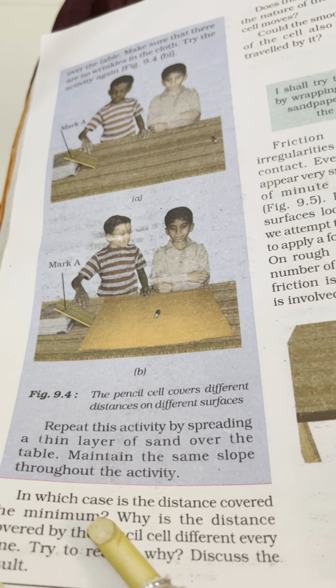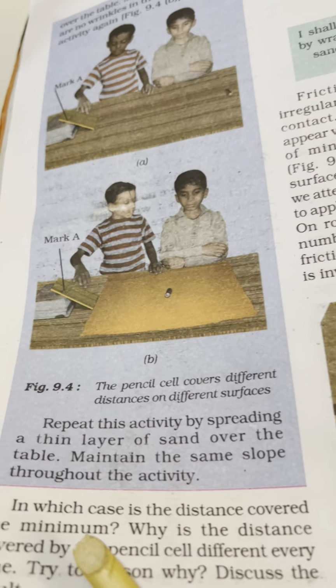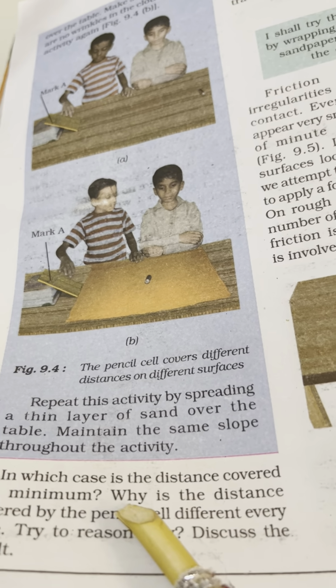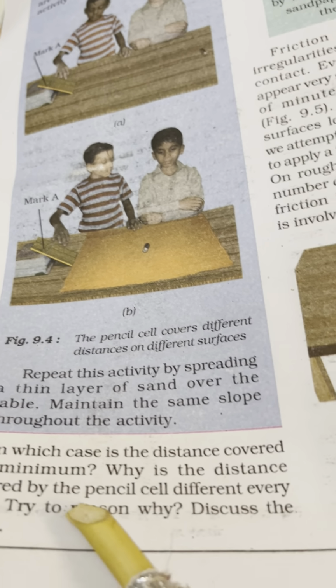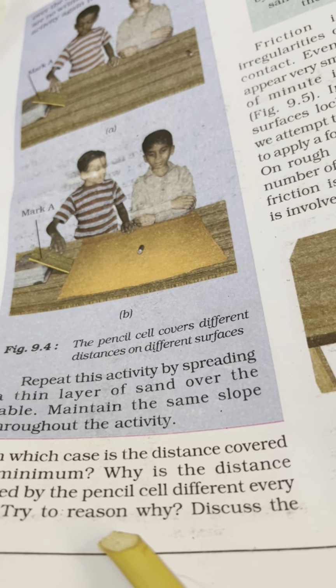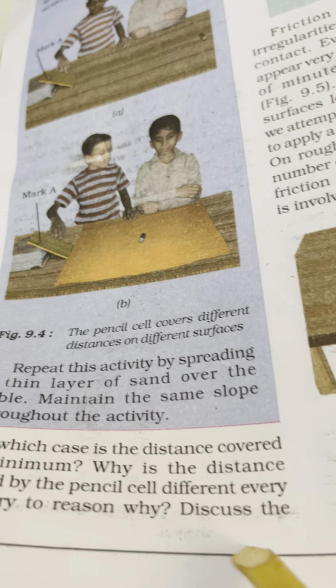You can see the activity, figure 9.4. In which case is the distance covered the minimum? Why is the distance covered by the pencil cell different every time? Try to reason why.